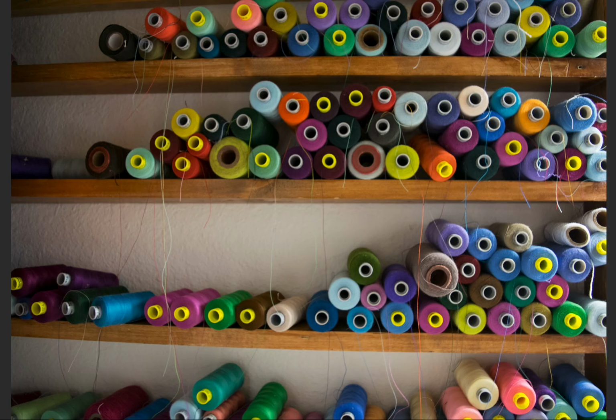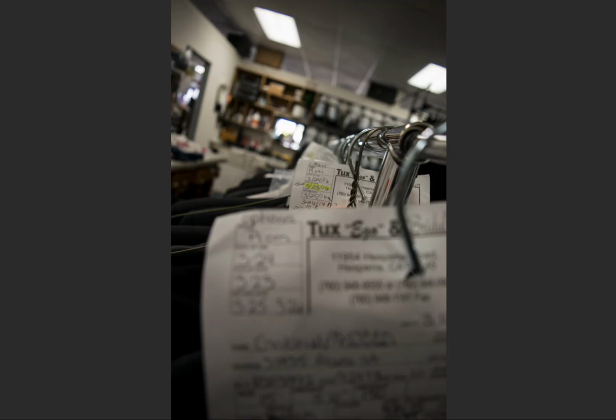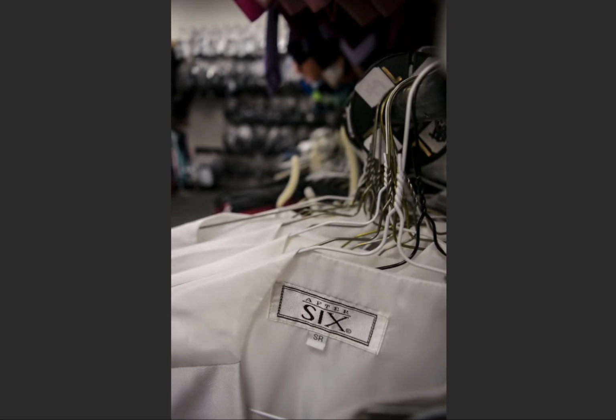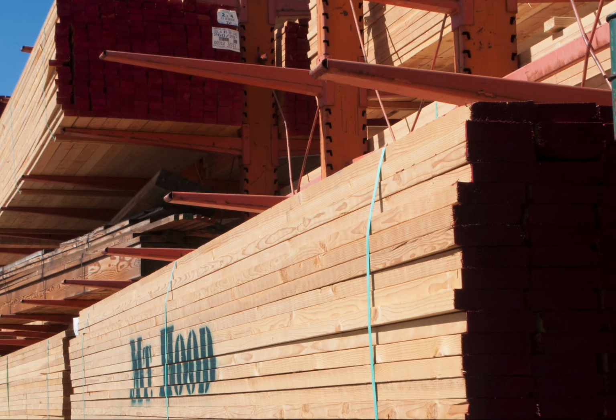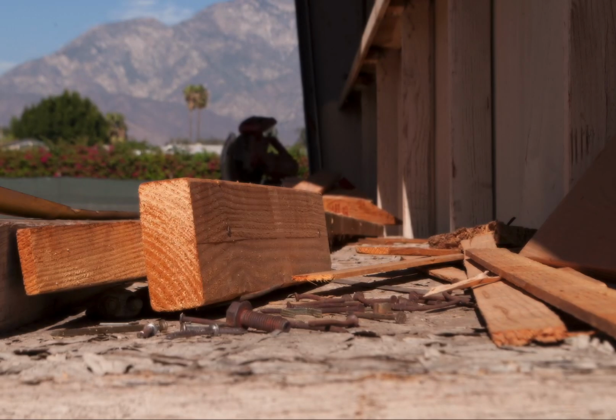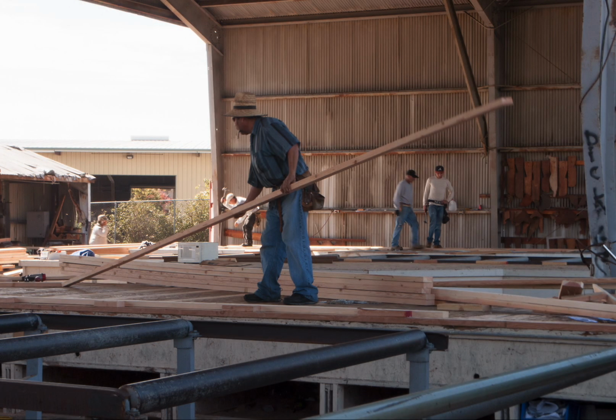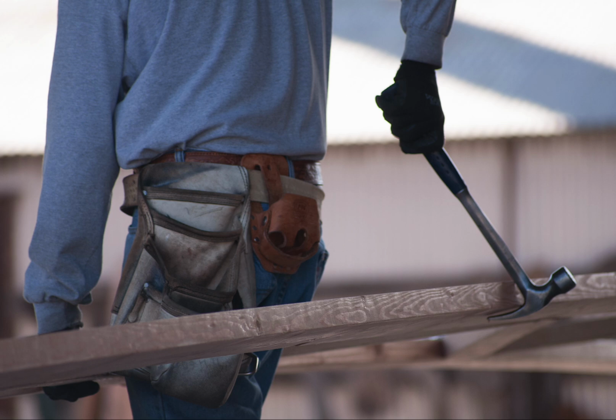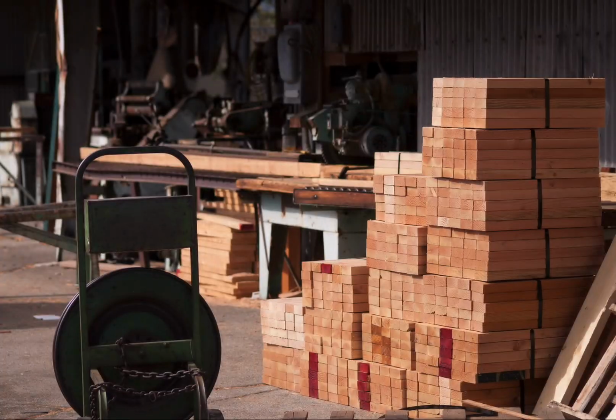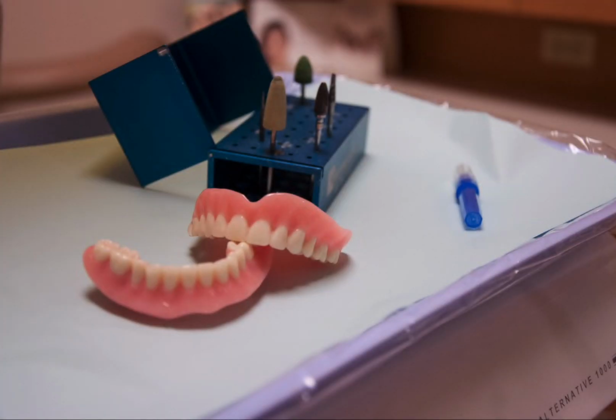Oh, by the way, I love this picture. Isn't that beautiful? And so it was a tuxedo rental where they customize. This one is about construction in the Inland Empire. Now, there is no way you'd be able to photograph this unless you were part of that team, which the student was. So they were able to get some sort of inside view.